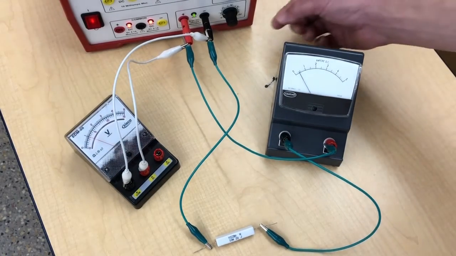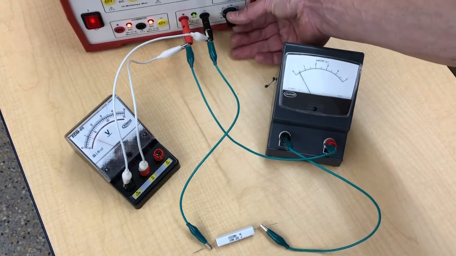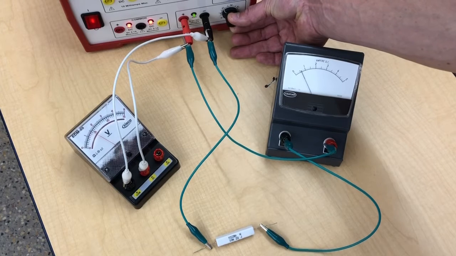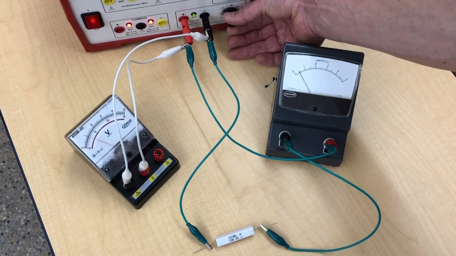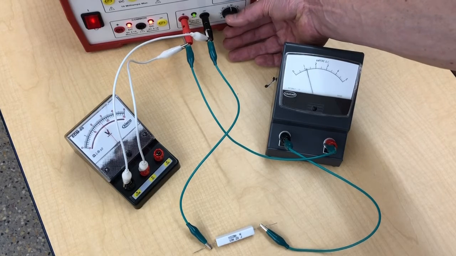And you're probably not at all shocked that when I increase the voltage, the current increases too. Decrease the voltage, the current also goes down. Increase the voltage, current goes up. Decrease the voltage, current goes down. And you can imagine why that happens.